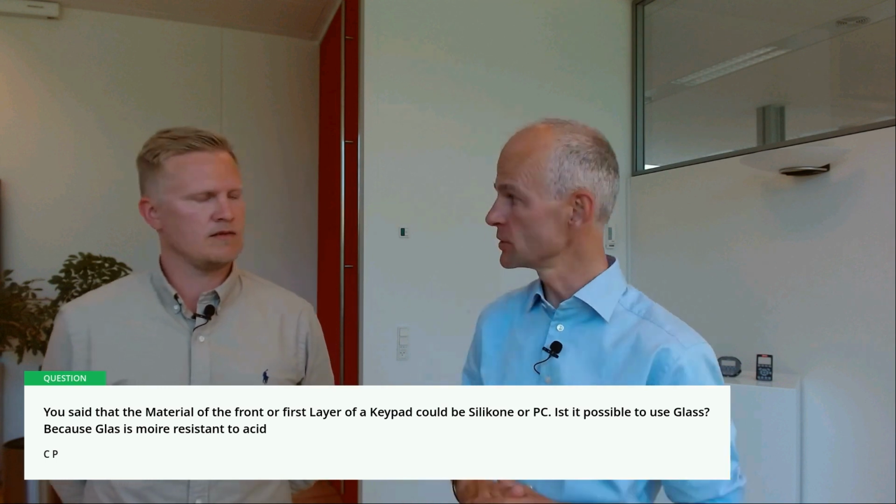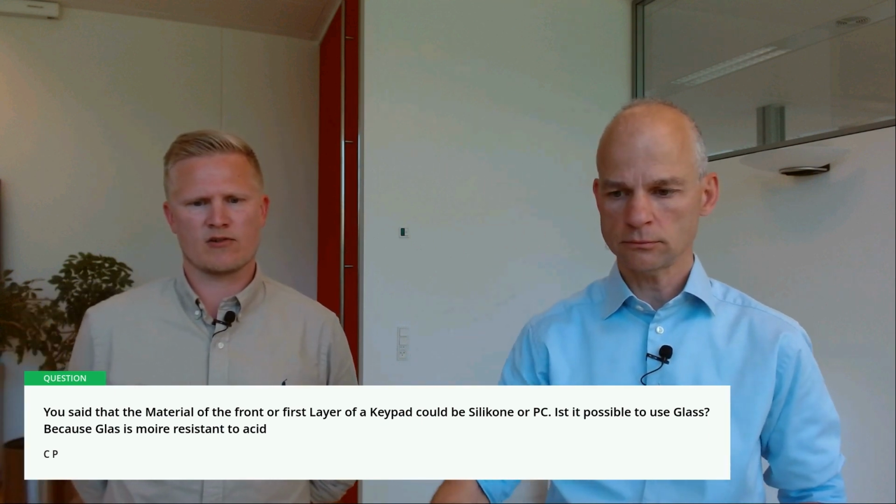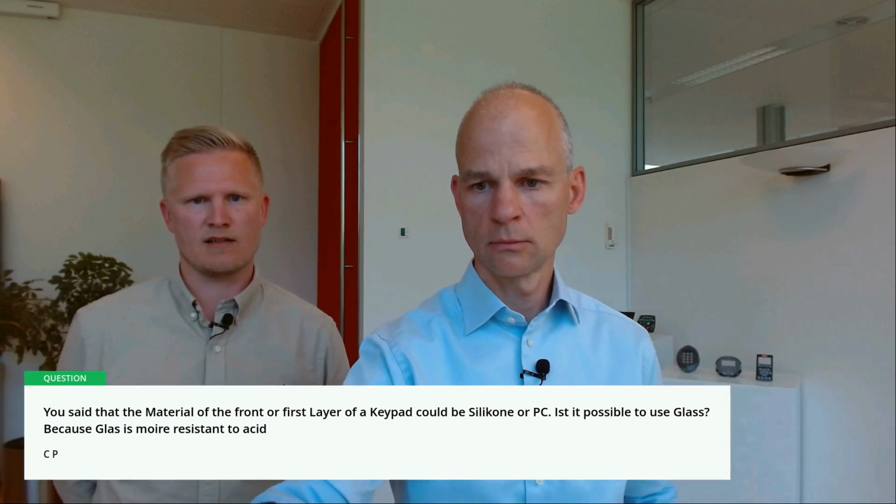So Thomas, what do you think about using glass instead of polycarbonate or a plate material? Yeah, definitely. We also have projects where glass is being used, but it's very related to cost. You can't, for example, laser cut glass. It's also more challenging to get colors to stick to glass.